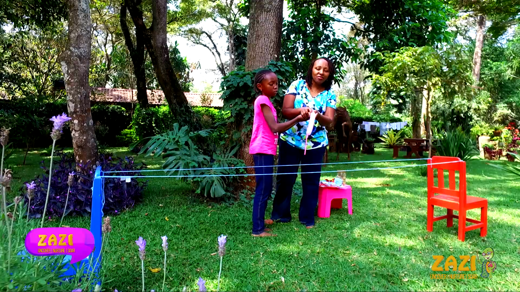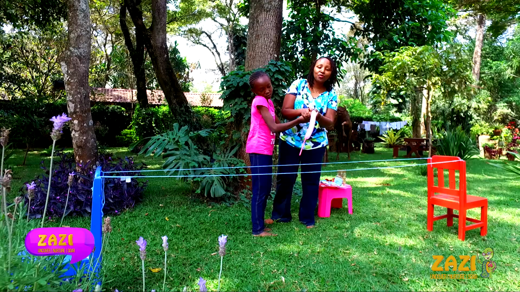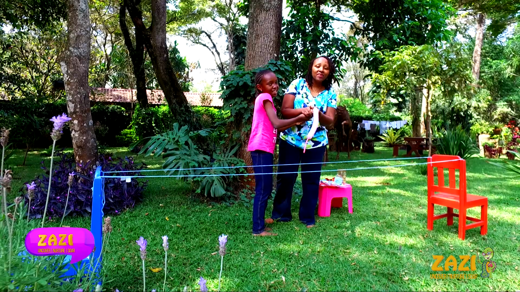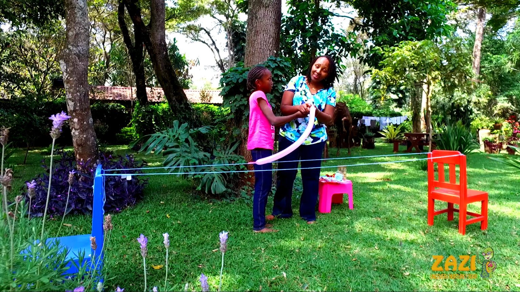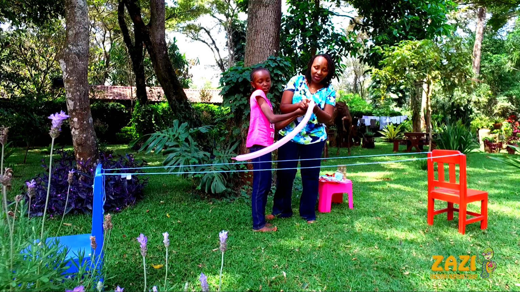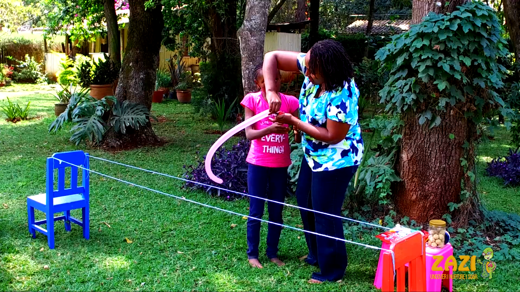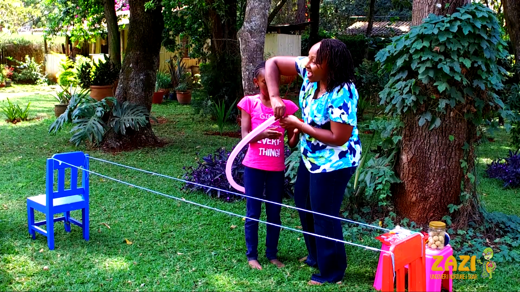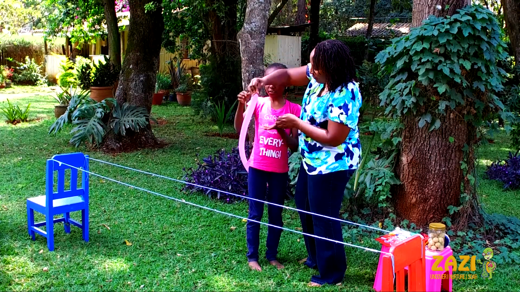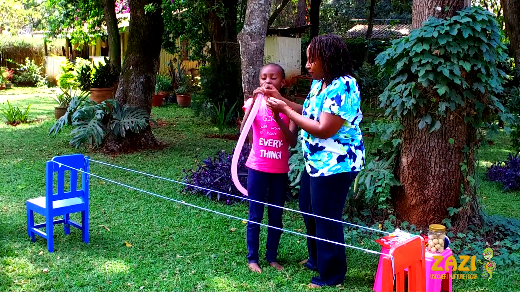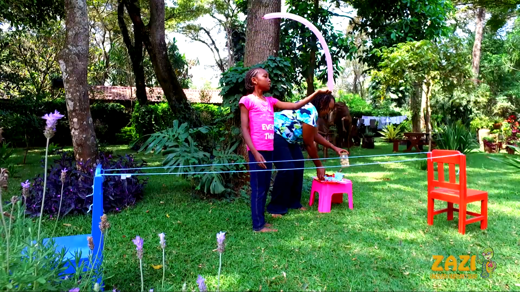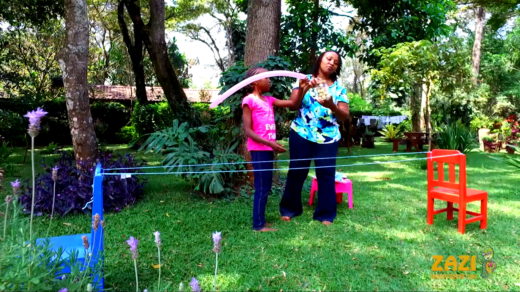So remember, as you're pumping the air into the balloon, you're increasing the gas particles in the balloon. As the gas particles increase, they're colliding against each other, and as they collide, they create more pressure. So the pressure inside the balloon is much greater than the pressure outside.